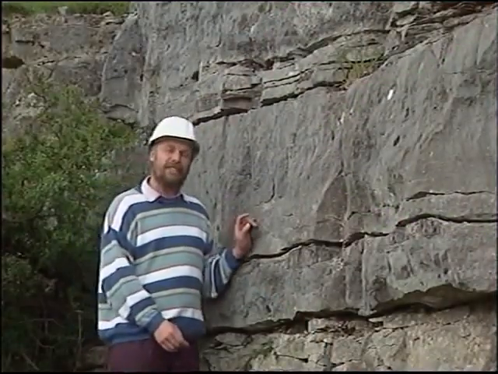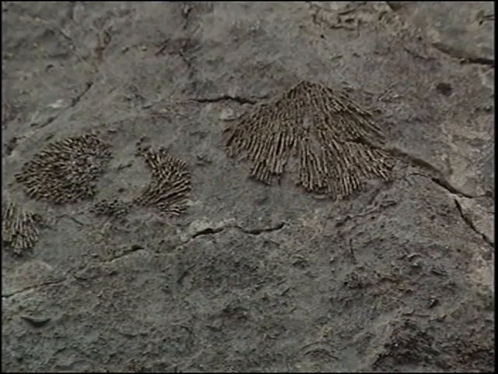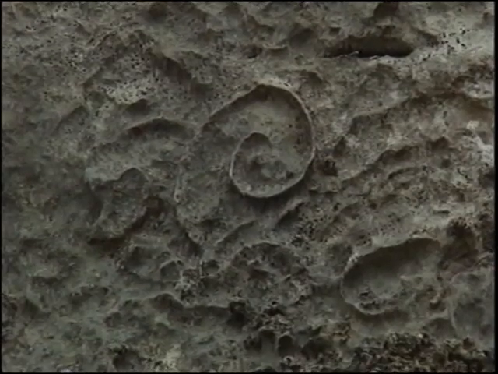Now here's nature's coinage. They're fossils. I can see fossil colonies. I can see the spiral shell of a snail.